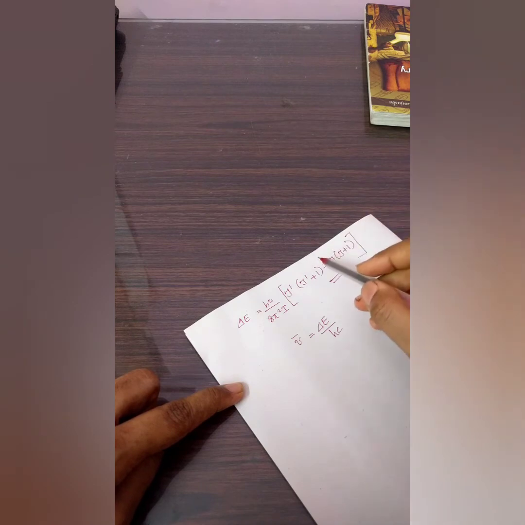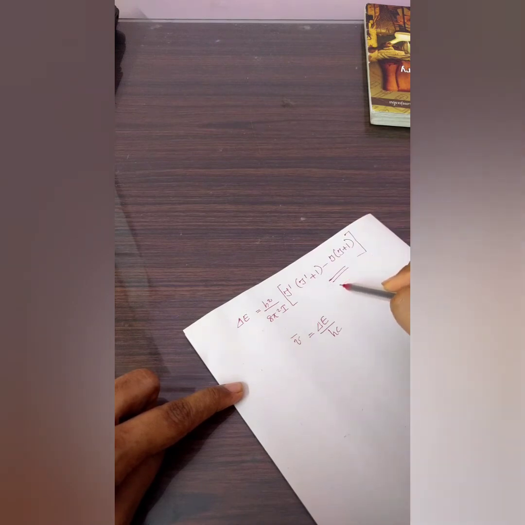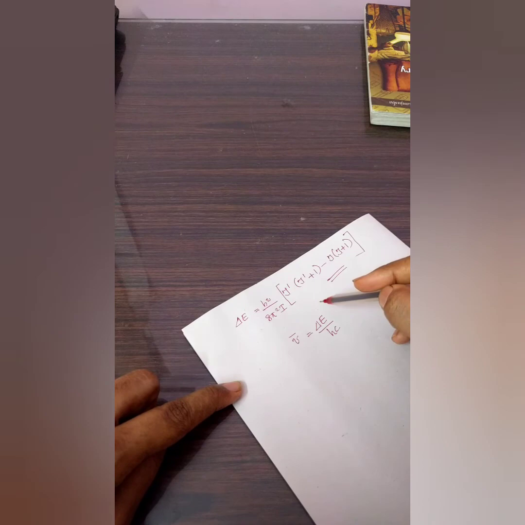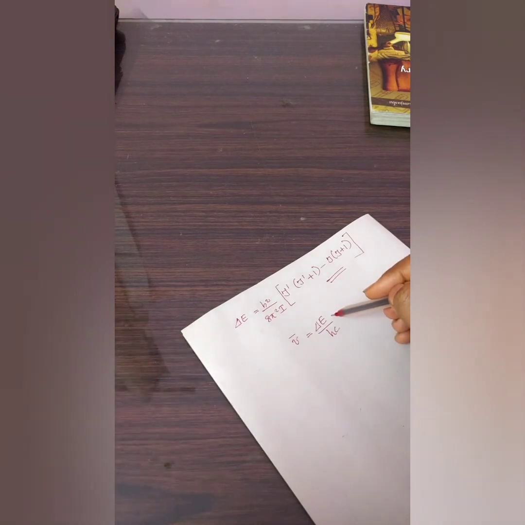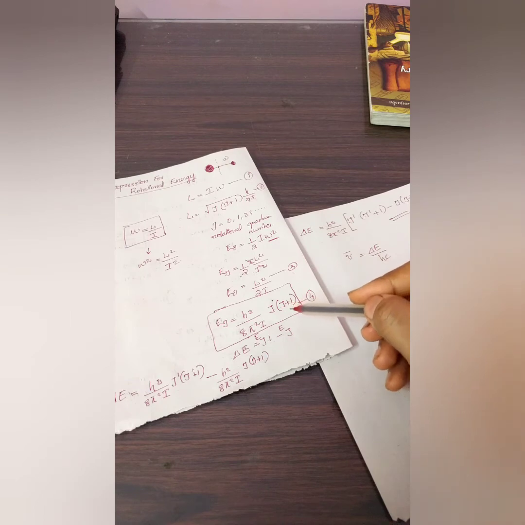So it will be convenient to consider energies in the same unit. That means this equation and equation number 4 should have the same unit. So what we have to do is just divide equation number 4 by hc, where c is the velocity of light.